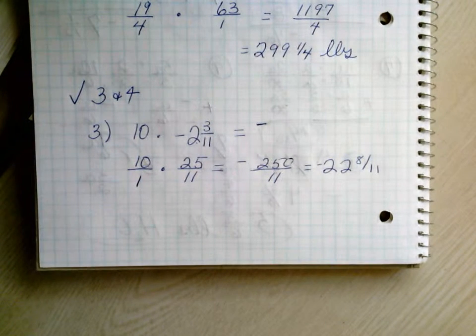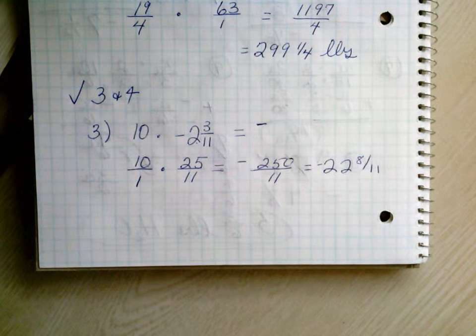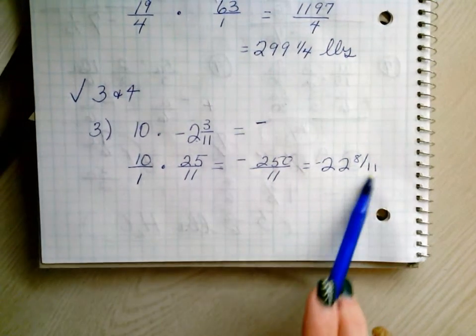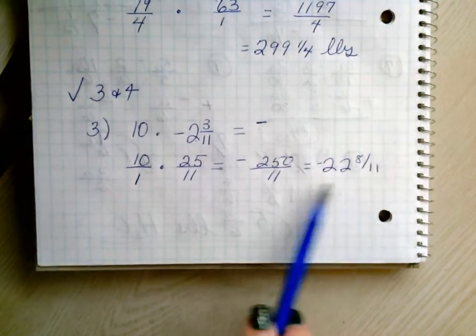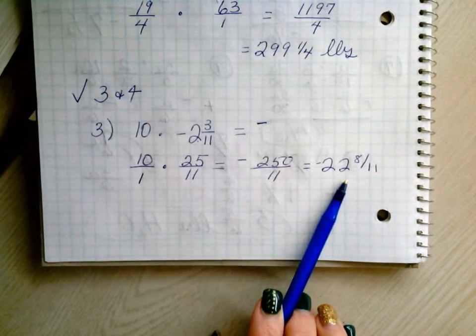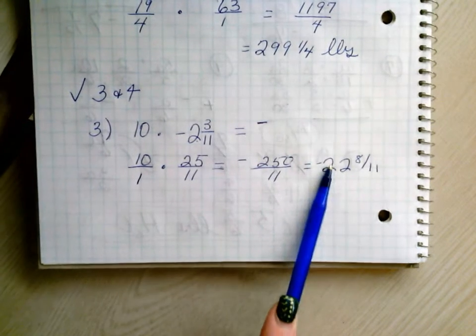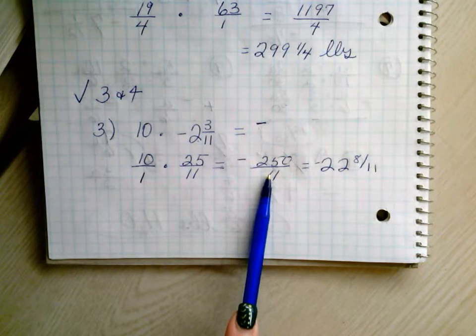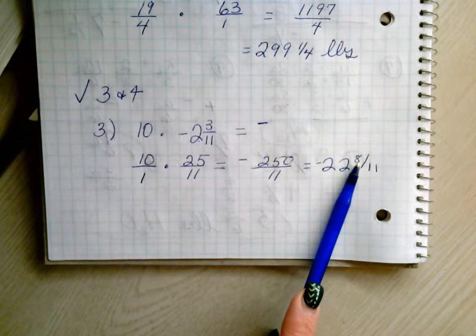You need to answer these in fraction form. You may be using your calculators, but you will need these to be answered as fractions. Do you all understand? Okay. I realize that your calculator will tell you the decimal version of 8 over 11, but you are going to have to backtrack and convert it to a fraction. Either that or figure out what 22 times 11 is, and you'll find out that the difference is 8. And that'll be your numerator.